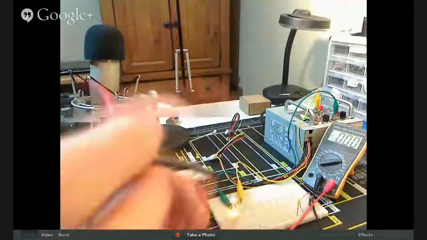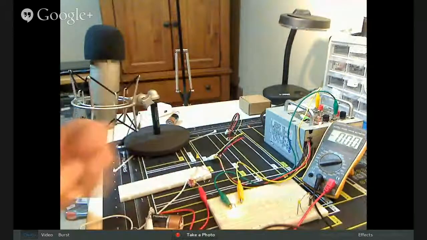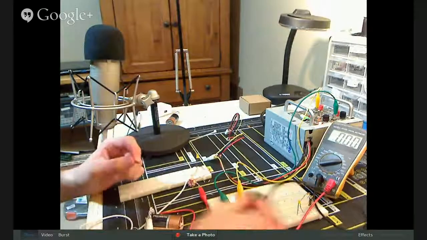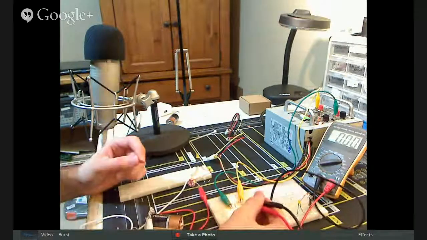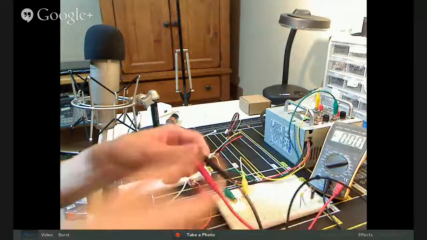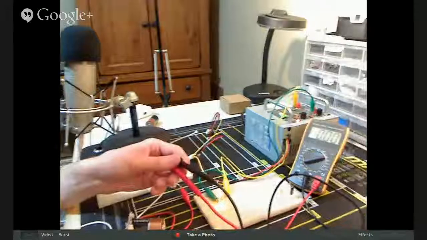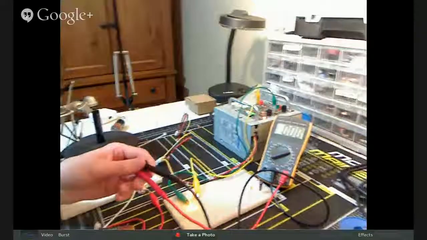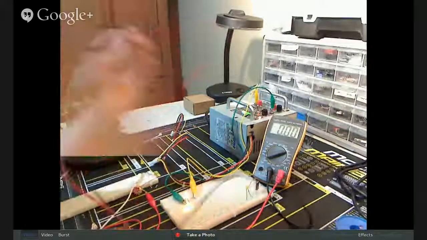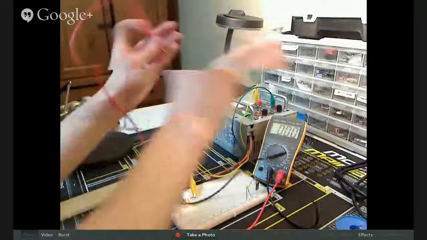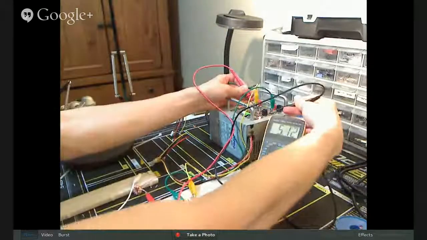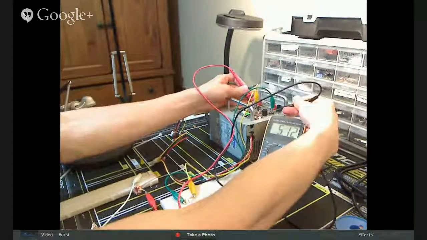We know that the voltage across the resistor plus the voltage across the LED should add up to whatever our supply voltage. So let's take our supply voltage first. Measure across those two terminals. We've got 5.12 volts.